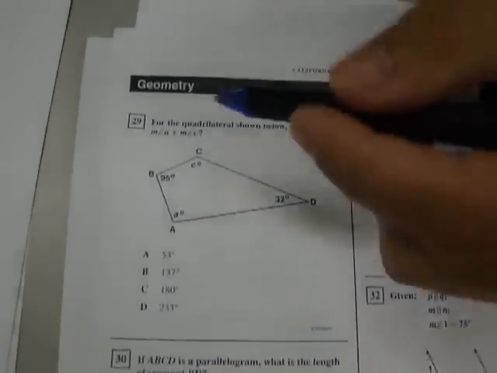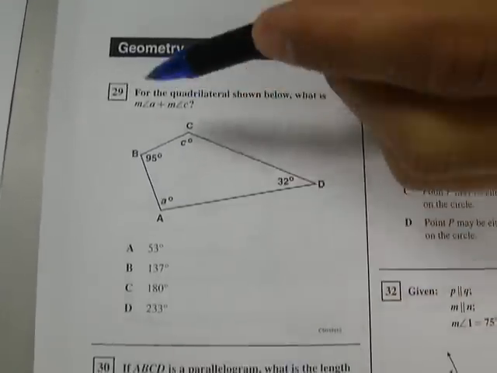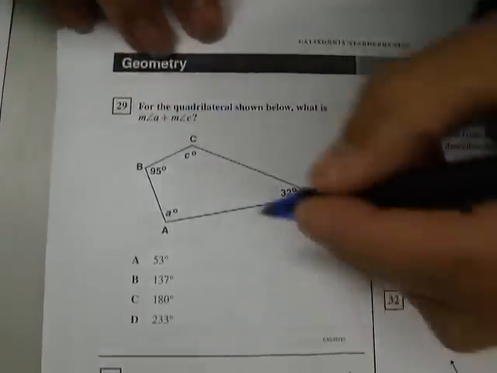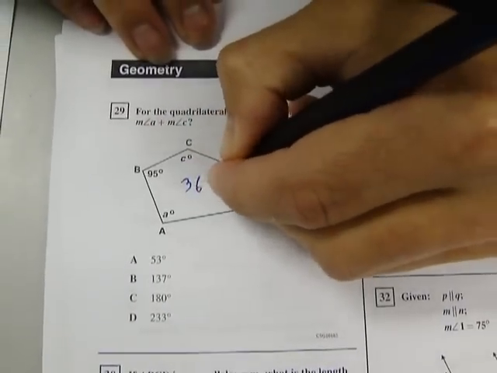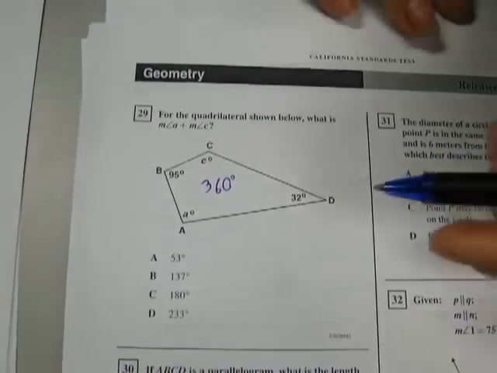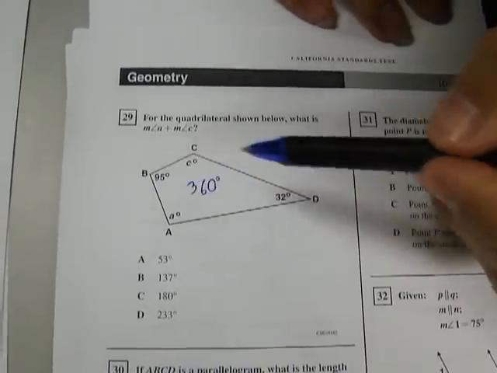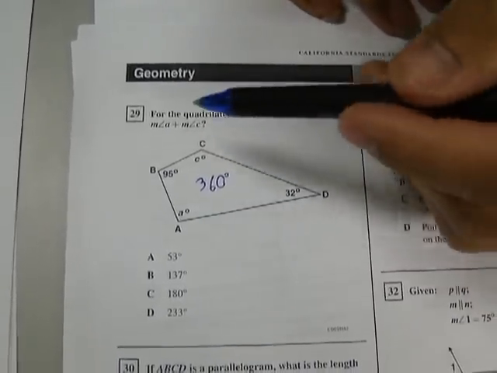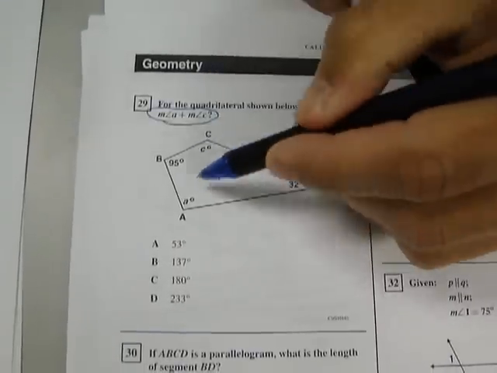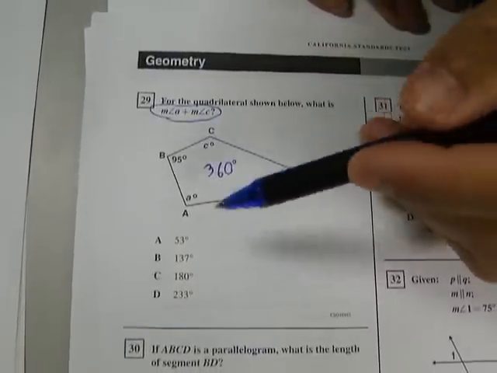Okay, moving on to number 29. For the quadrilateral shown below, what is the measure of angle A plus the measure of angle C? So again, we need to know quadrilateral. That means it adds to 360. We know that right away. So we know this, but we don't know this. All it's asking us to find is the sum of these two. So basically, all we've got to do is isolate them.